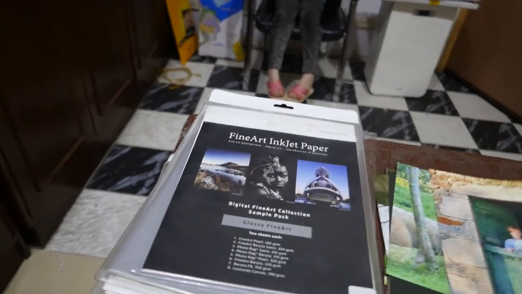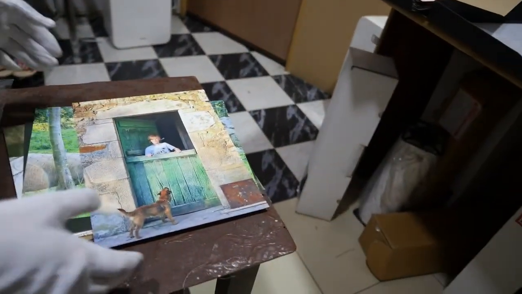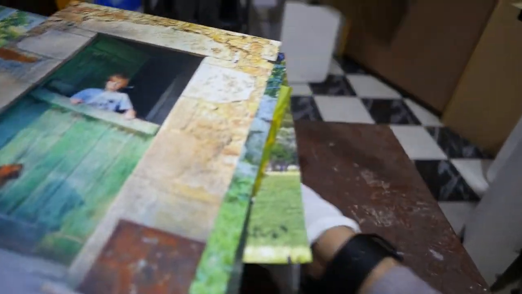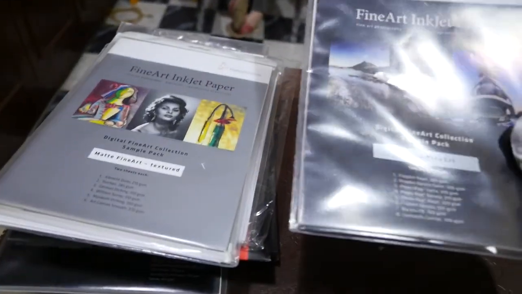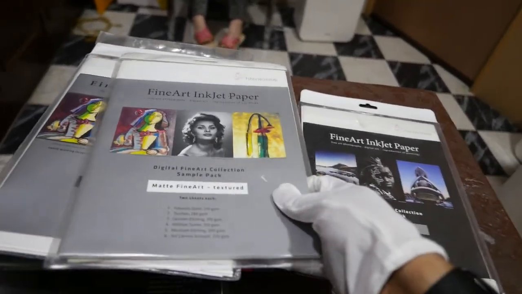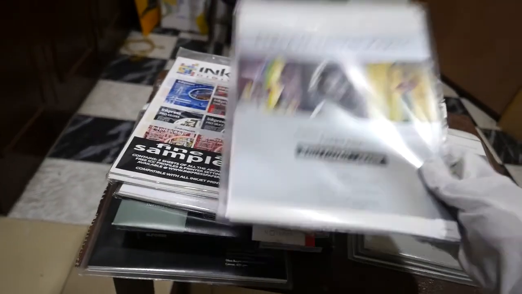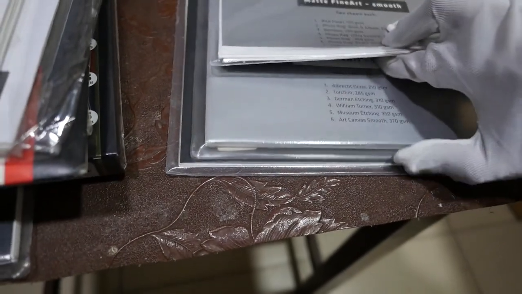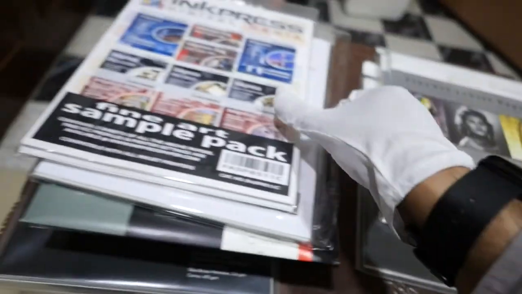Can you please put these away? I think we've shown you all the images. Let me just show you one more thing. These are the sample packs that I have. Hahnemuhl makes tons of different papers. Two sheets of each, I'm just showing you two sheets of each. They're all different, most of them at least.